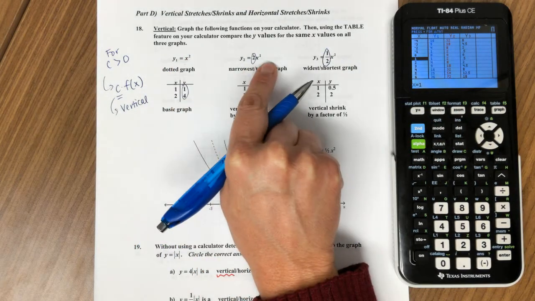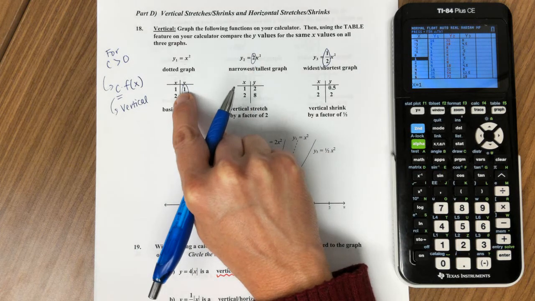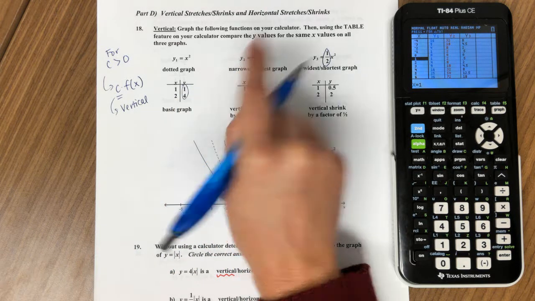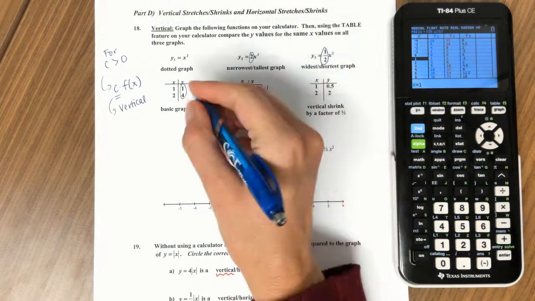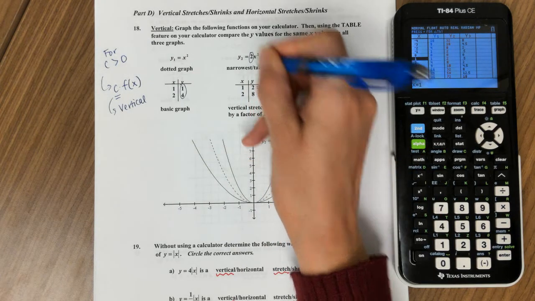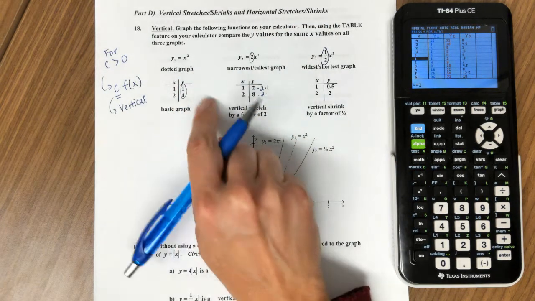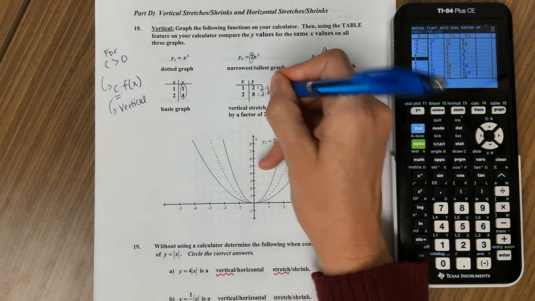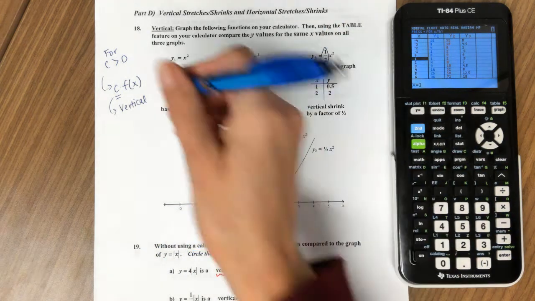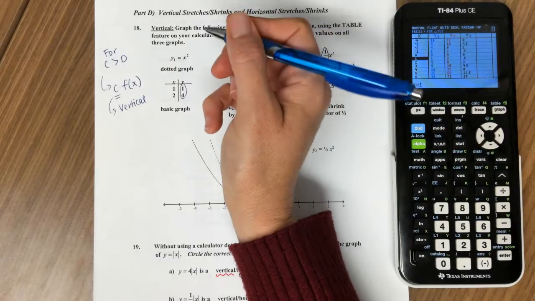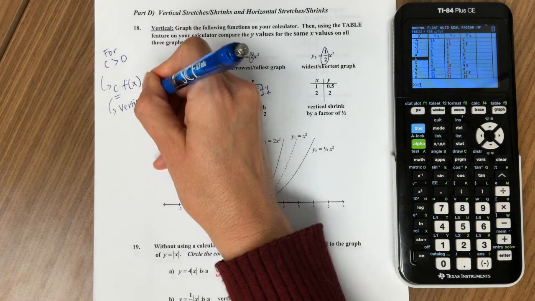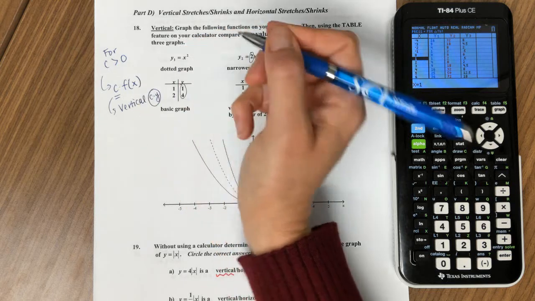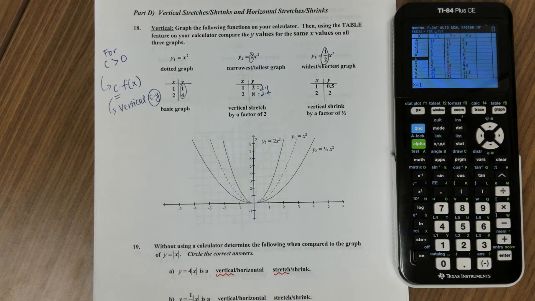For this transformation, 2x squared, I'm going to take whatever my original y values were and multiply them by that constant 2. So 2 times 1 gives me 2 for my new y value. 2, my constant, times 4, my previous y value, so 2 times 4 is where that 8 comes from. Remember that f of x and y are the same things. For these vertical stretches or shrinks, I'm taking that constant and multiplying it by whatever my y value was. In this case, 2 times 1, 2 times 4.